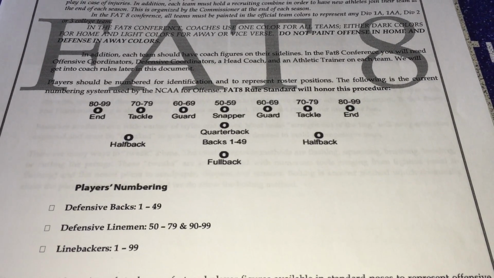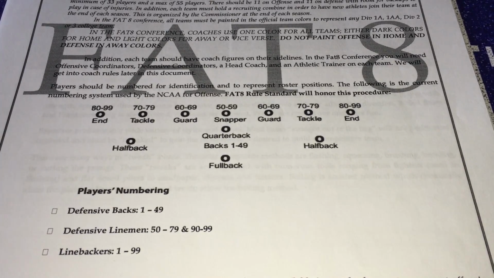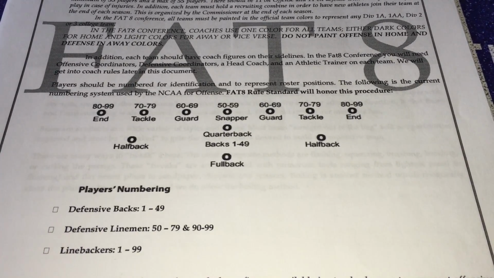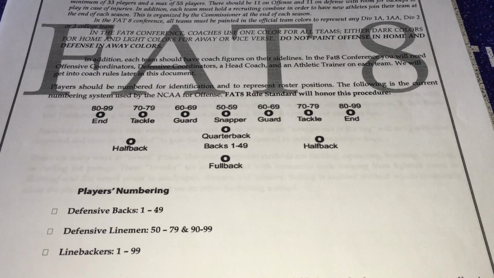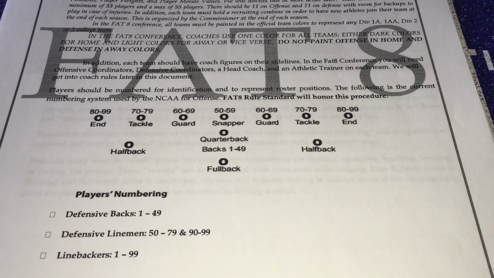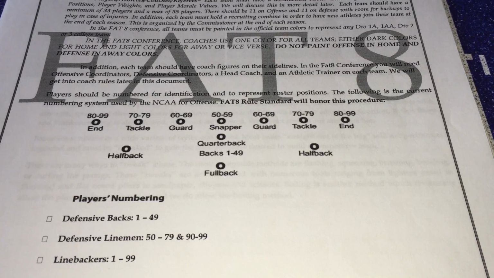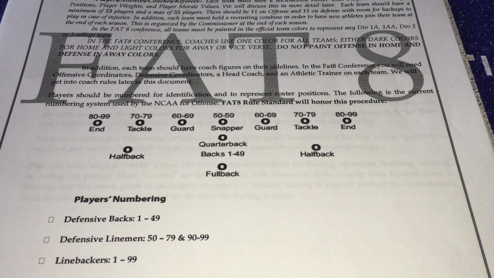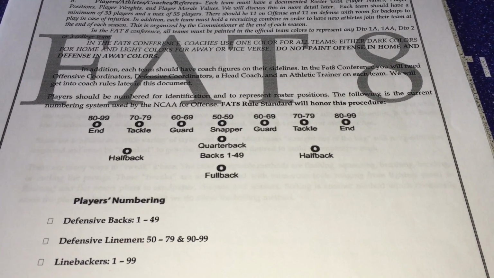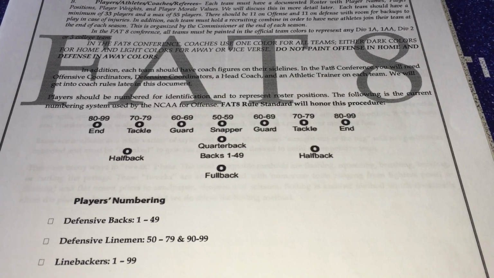The last thing that I want to cover is how teams in the FAT8 conference should be painted. And it's very, very simple. Try to avoid painting your team's offense in one color and defense in another color. Okay? Paint your whole team all in one color. And other than that, that's all I wanted to cover for this particular video.